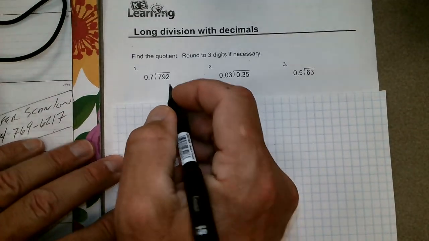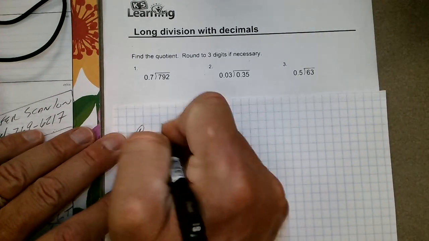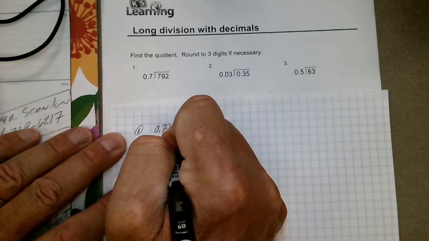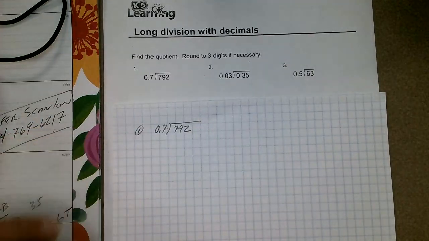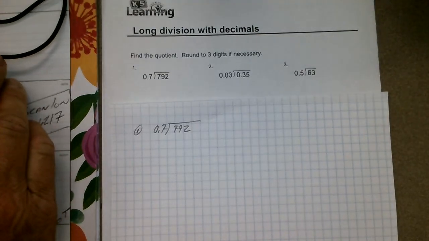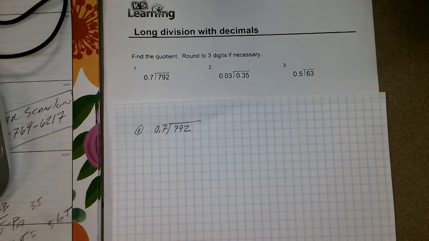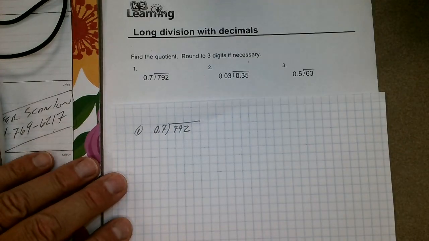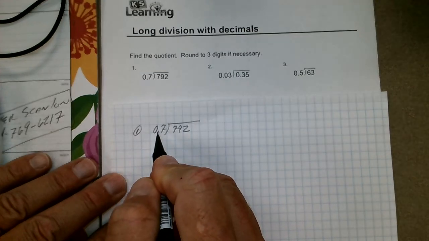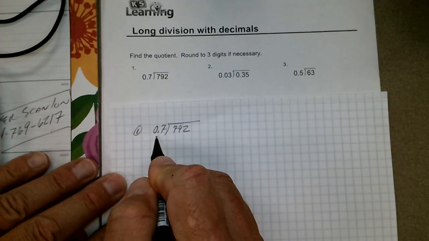All right, so I'm going to rewrite this problem as number 1, okay? And the divisor is 7/10, and my dividend is 792, okay? And I can't zoom in, so that's the best I can do for you. The first thing we do is take care of our decimal. We have a decimal in the divisor.